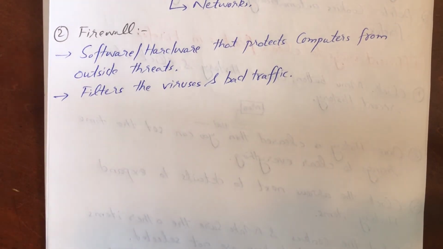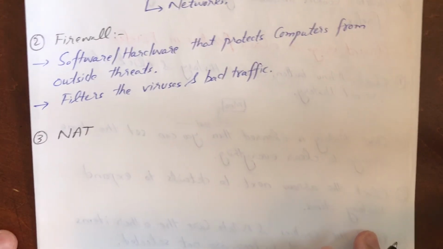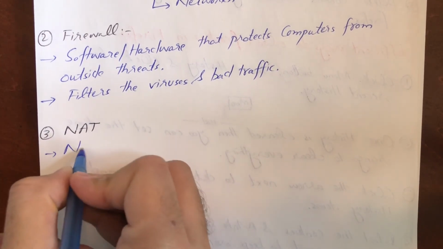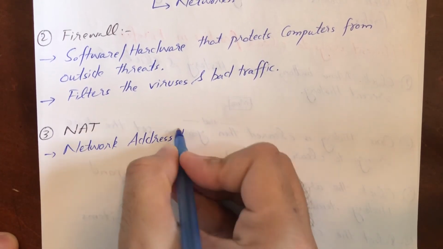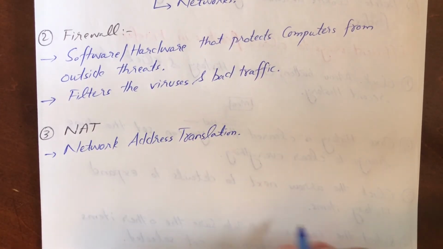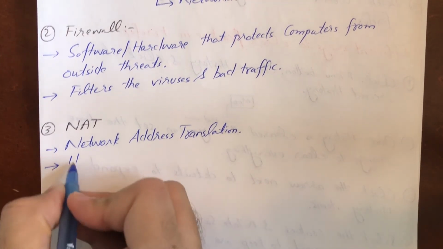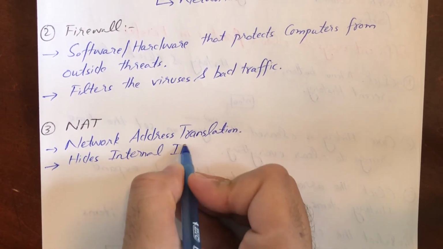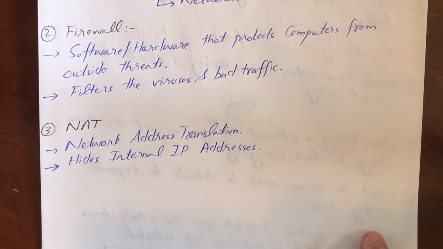Then another network security component that we use is called NAT, Network Address Translation, and it is a part of a router. Please remember, it stands for Network Address Translation. This concept was introduced by Cisco. What network address translation does is hide your internal IP addresses. Your private IP addresses are hidden from outside traffic.